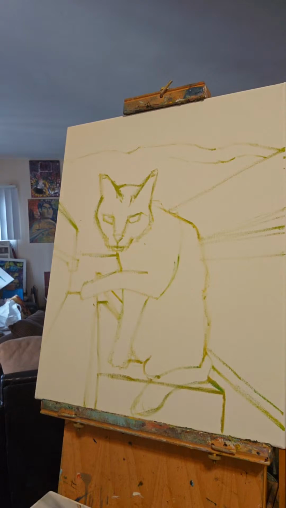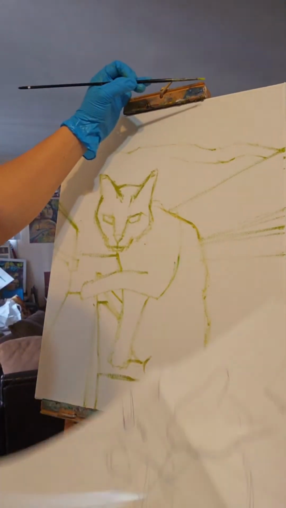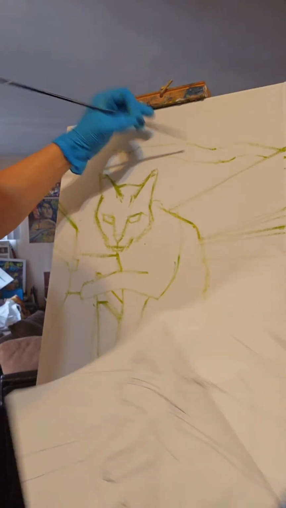Now let's sketch out the lettering here. We're gonna go wood.